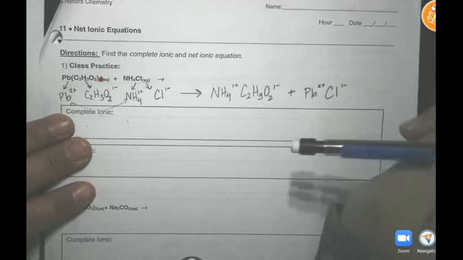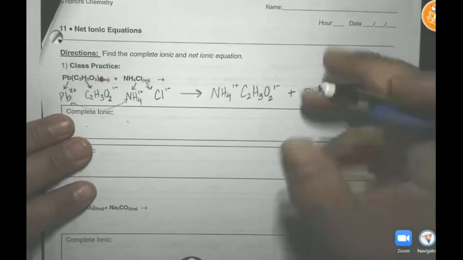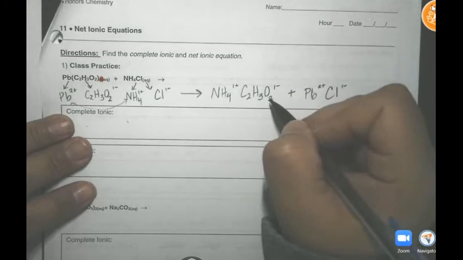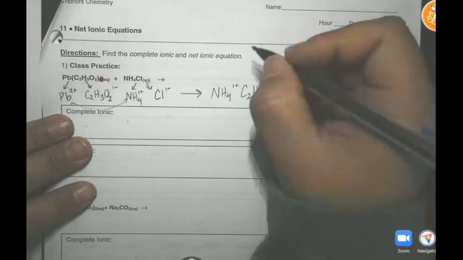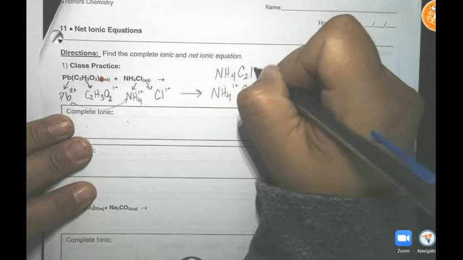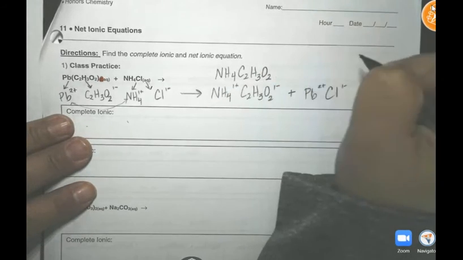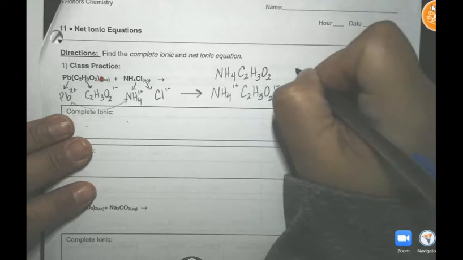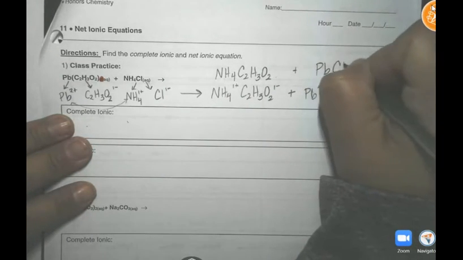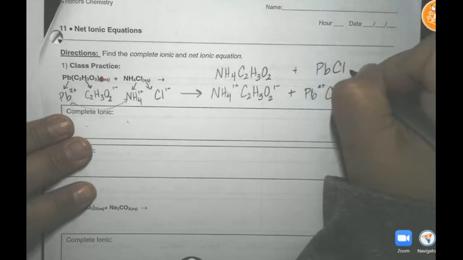So now I'm going to go ahead and reduce, crisscross. So this is going to be NH4 C2H3O2 plus PbCl, cross those, 2.